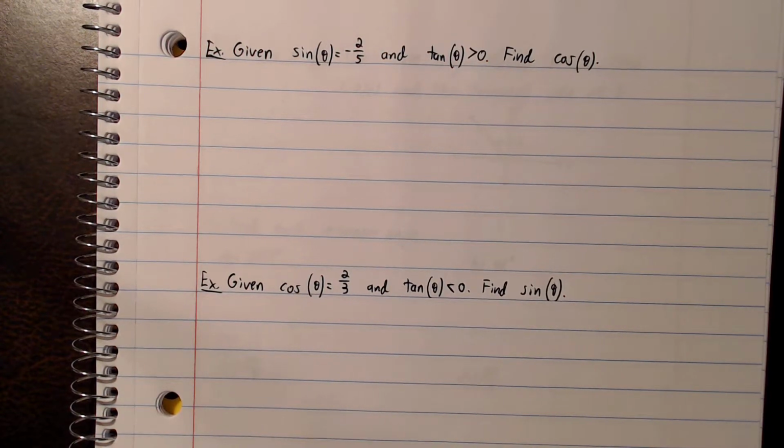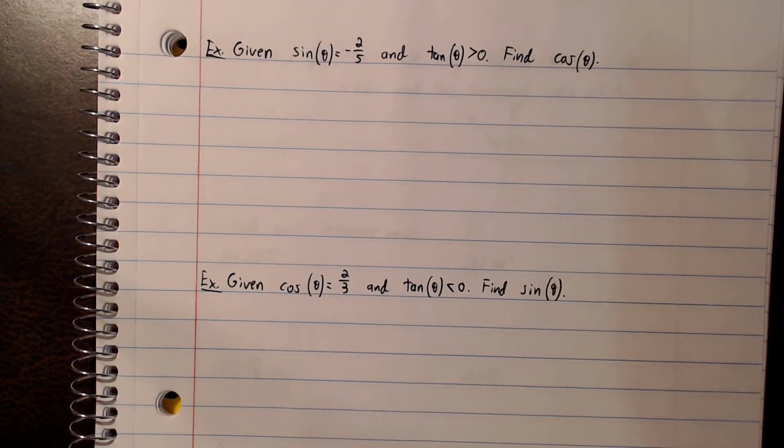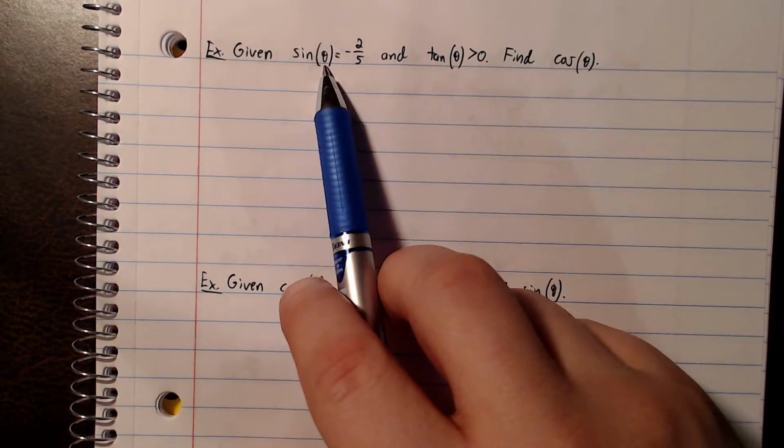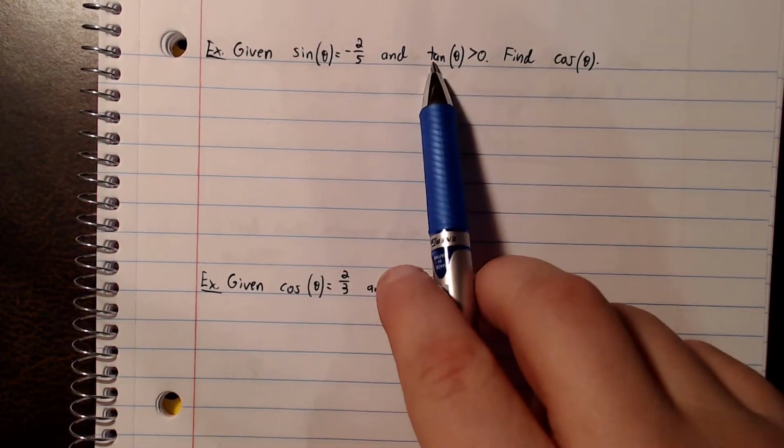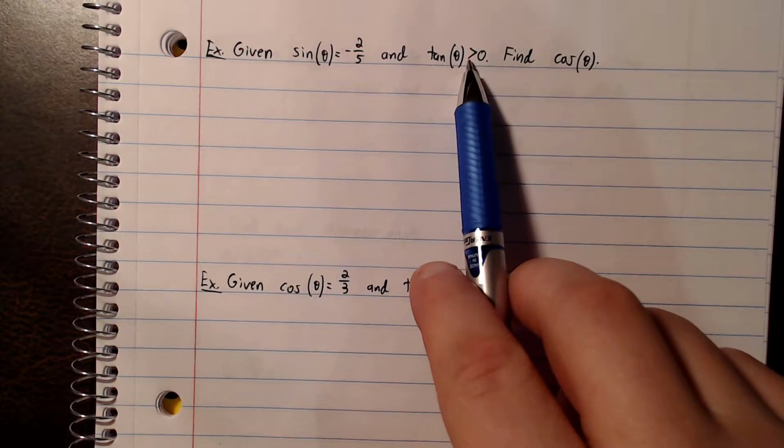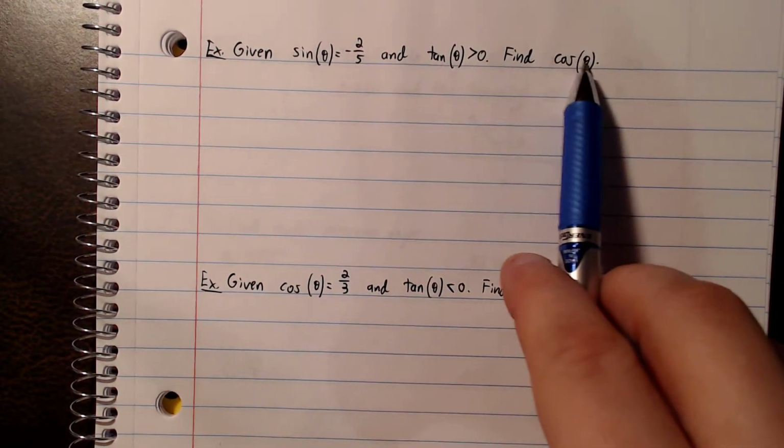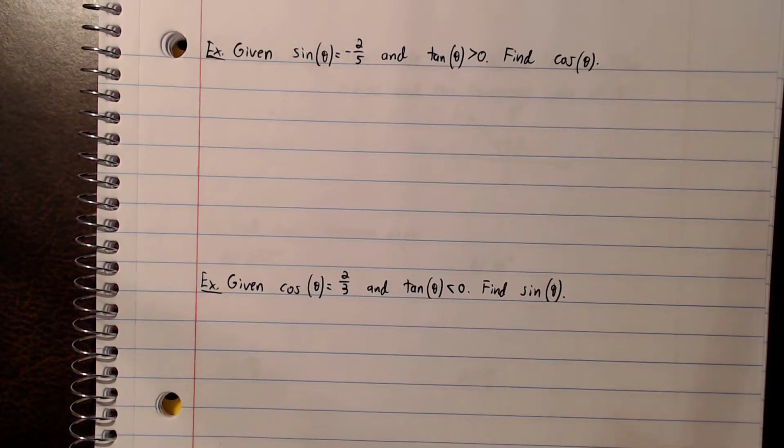Anyways, alright, so we've got a couple more problems that we're going to work with. They look a little bit different this time. So we're going to need our reference sheets, I think, a little bit for these ones. We are given sine of theta as negative 2 over 5, and tangent is going to be a value greater than 0. And we want to find the value of cosine.